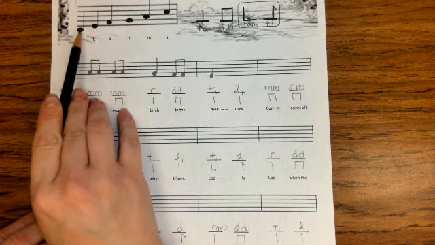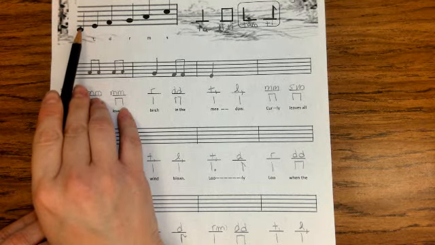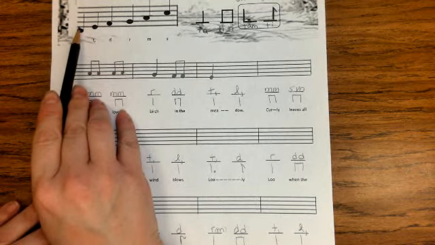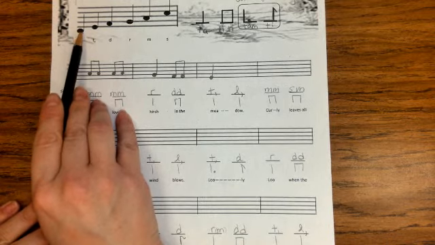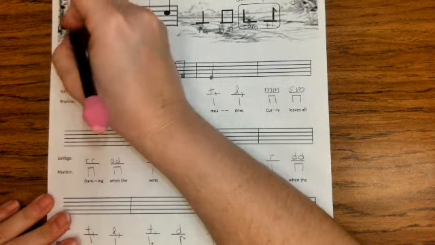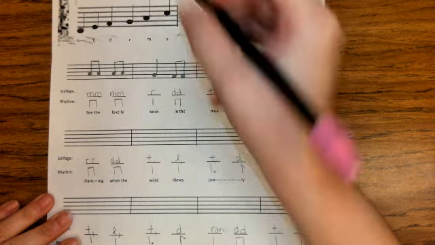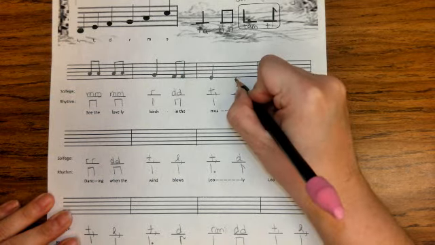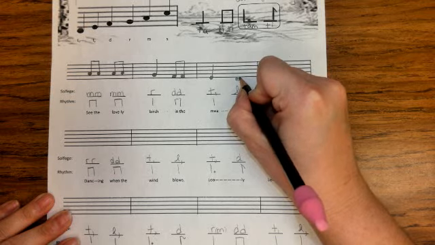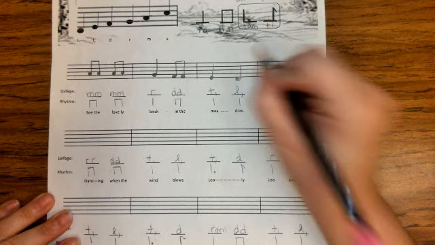La is off the staff. It is one space below the staff. They've left a gap here to show you that it's underneath the staff, but you can connect it to the bottom one like this. So you let it hang off that bottom line in the space below the staff.